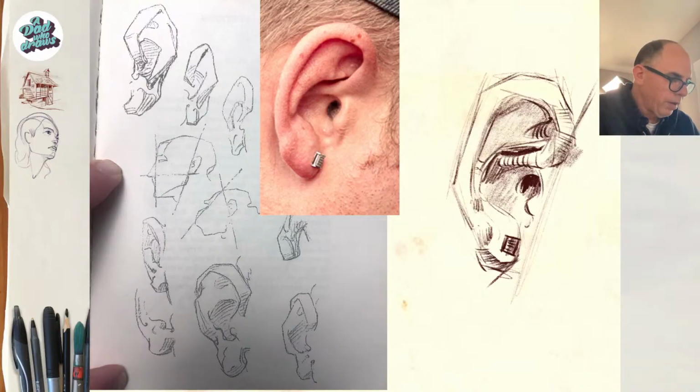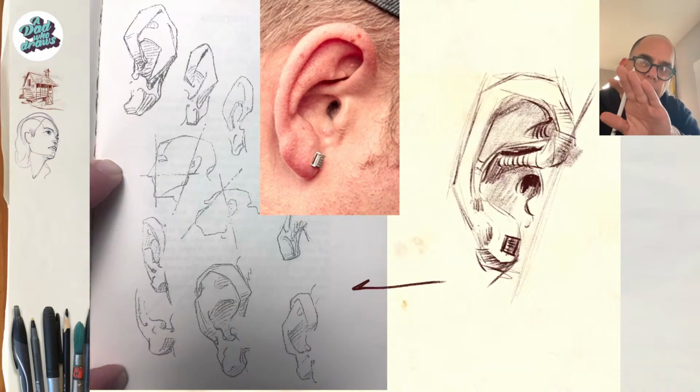So there you go. There are three different ears that we just drew, looking for the planes using George Bridgman's drawing as a springboard. And this is a great way to really learn: you take your reference, like another artist's drawing, and then you put a picture right next to it, and then you start to put it together.